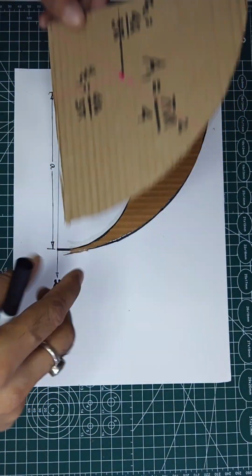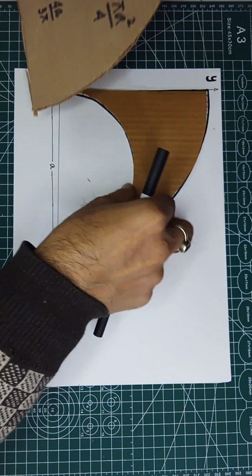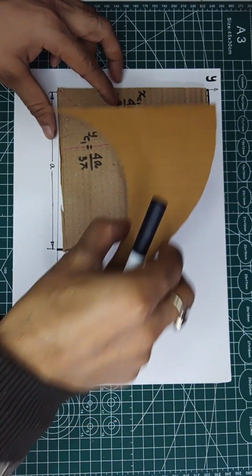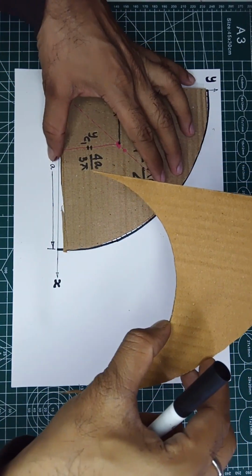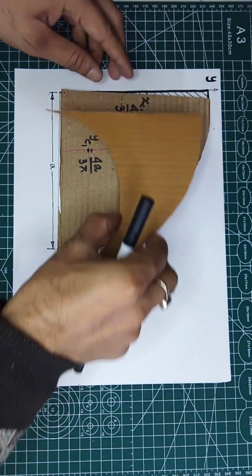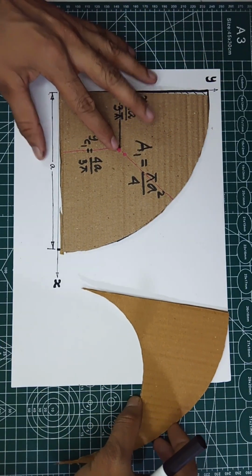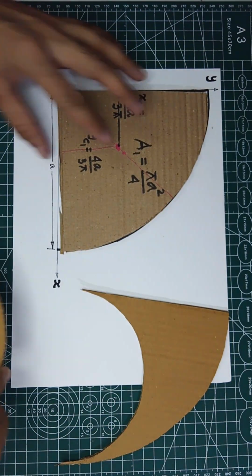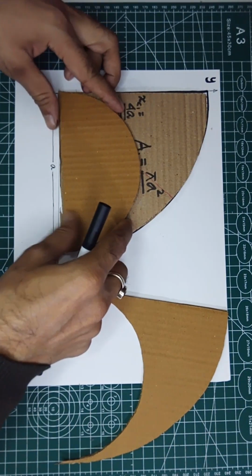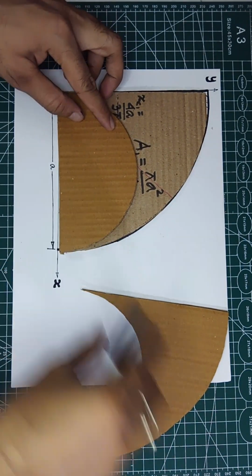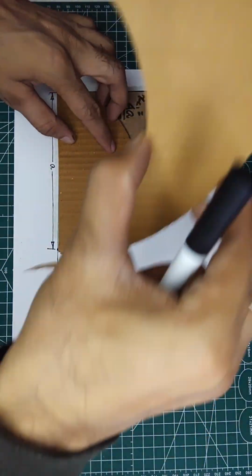This is one, that is the quarter circle, and then if I subtract a semicircle from the quarter circle, this shape can be obtained.